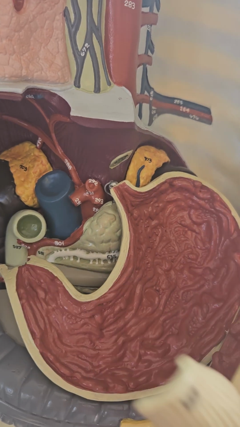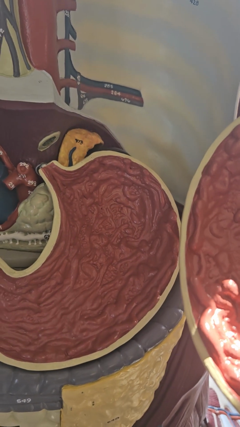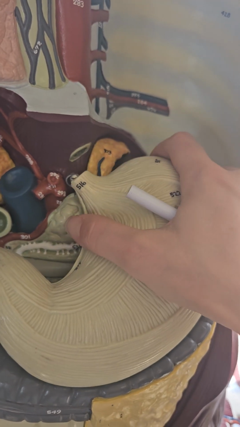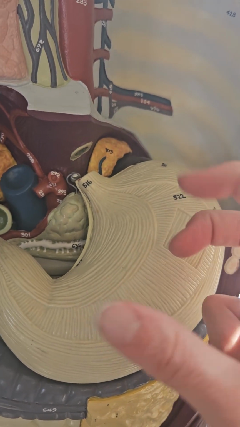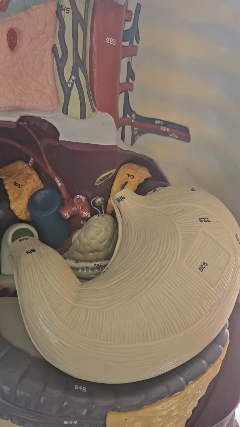On the inside of the stomach, we can see it is folded. Those folds are called rugae. As your stomach moves, that movement, that churning, will help to break up the food particles in the stomach.